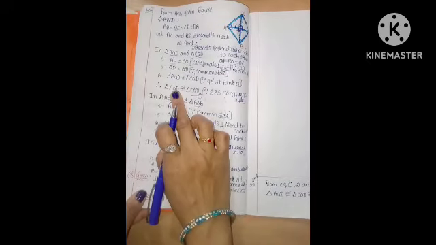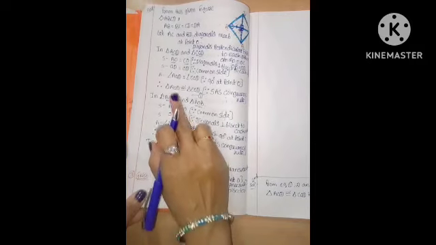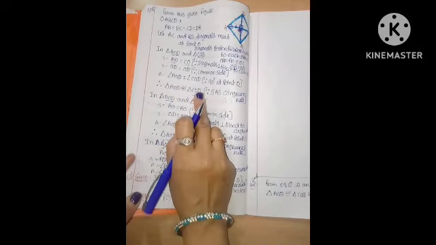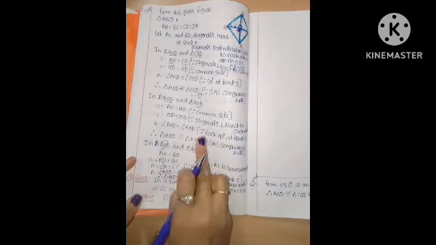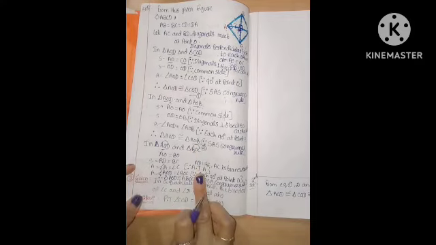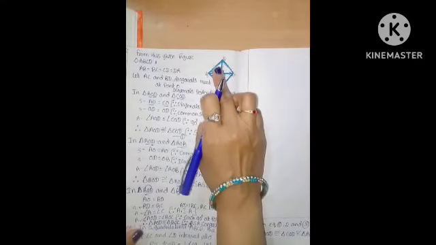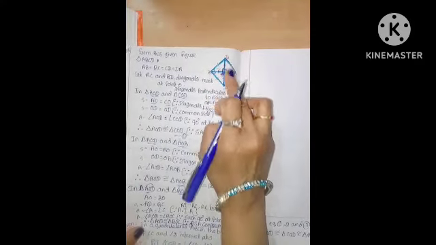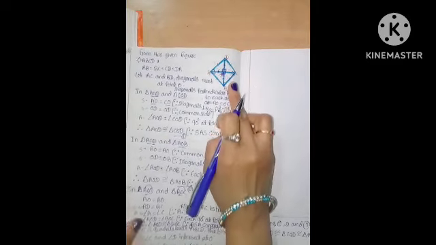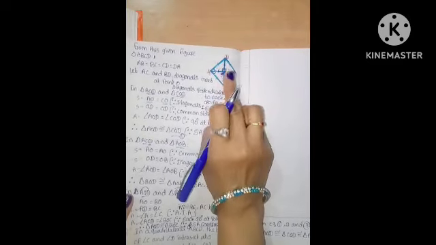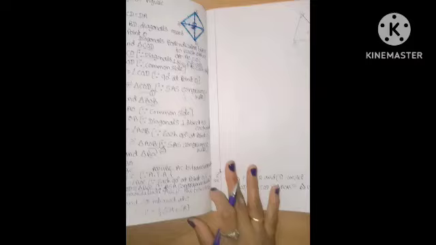Are you clear? From equation number 1, 2 and 3, triangle AOD is congruent to COD, AOB and BOC also. So all 4 triangles are congruent.